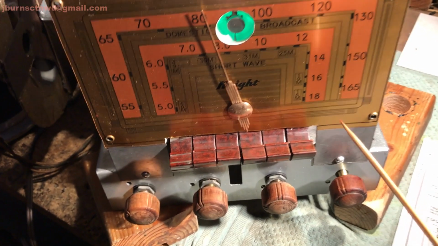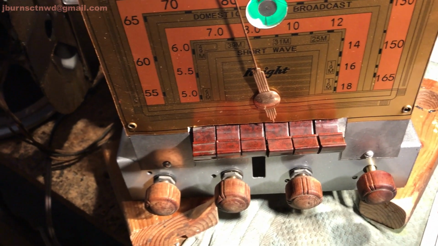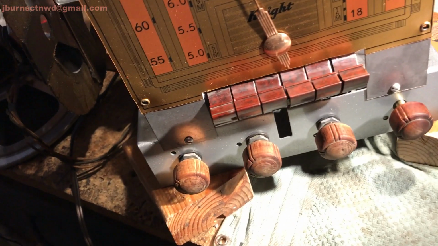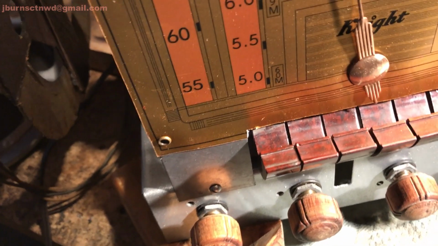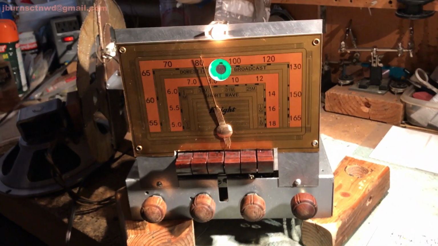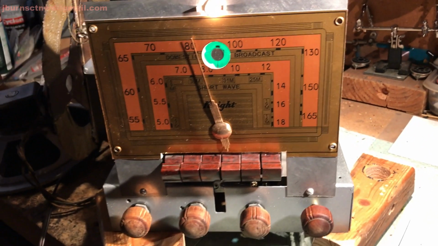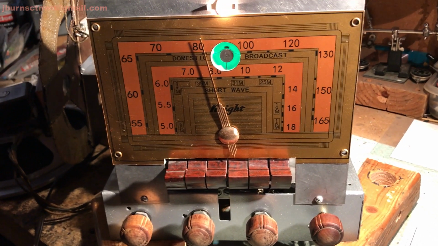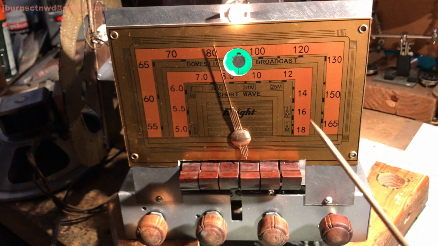I couldn't get it at all below 16, and it wasn't an image of the 15 megahertz thing. It was just what it was. I mean, nowhere else on the dial could you pick it up anywhere.